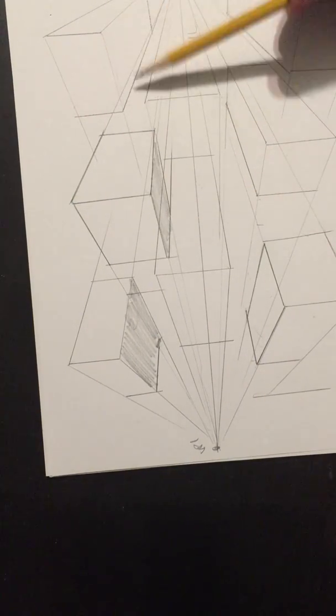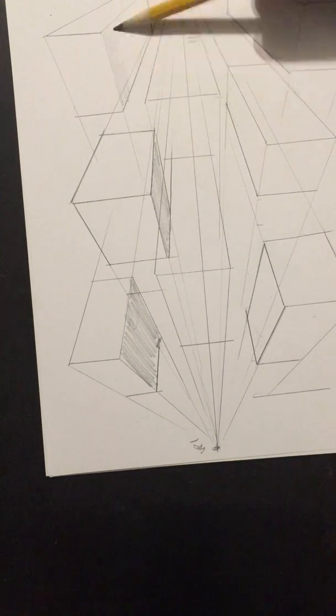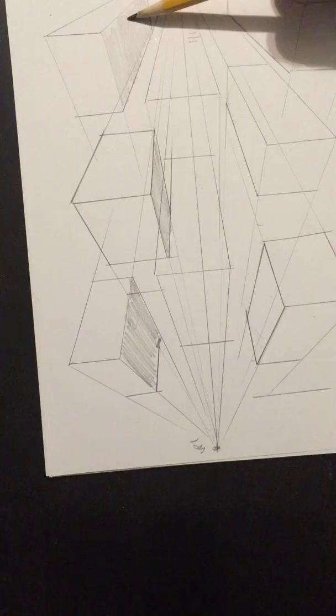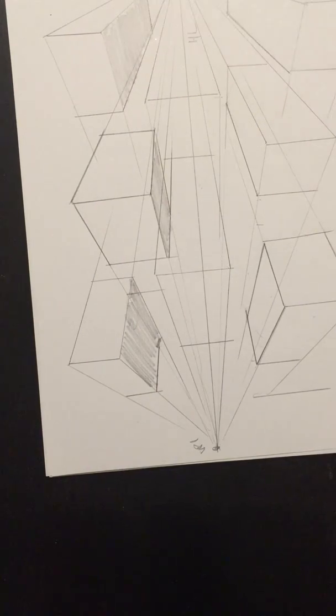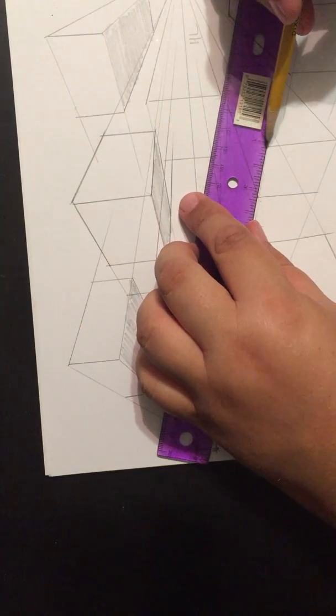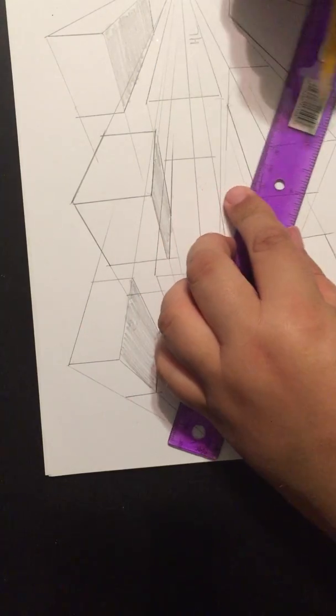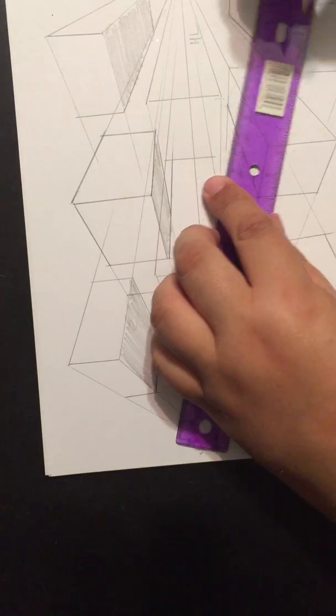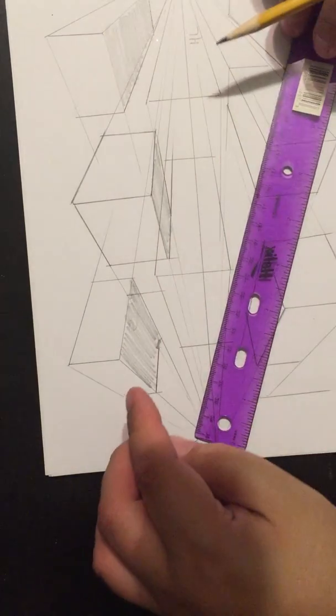Again, if you want to add color, feel free. Give it a little bit of shading, a little sense of light and dark. Okay. So there's our 2-point perspective boxes.